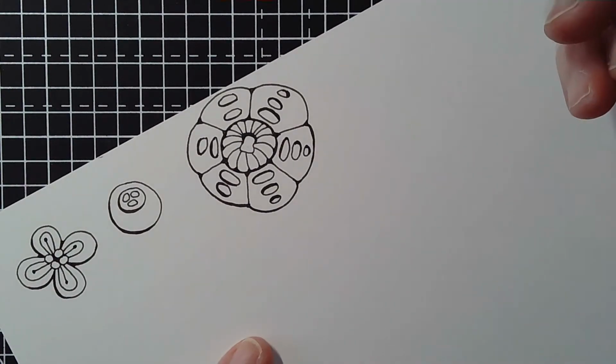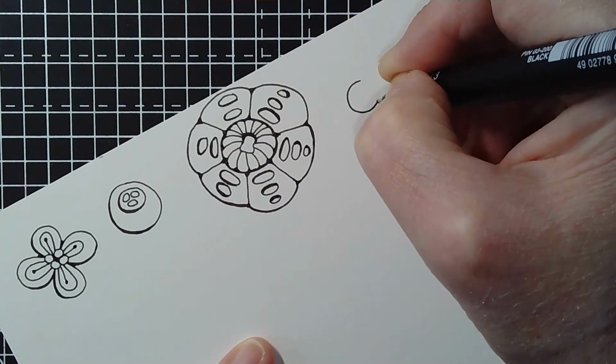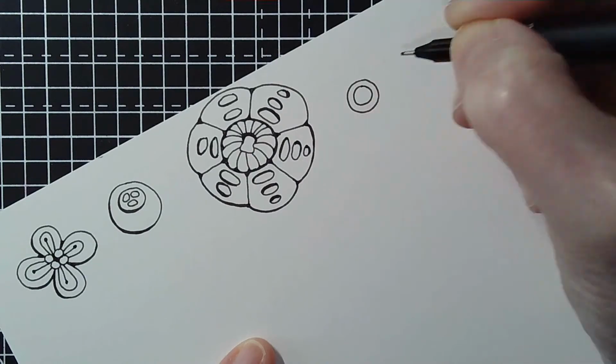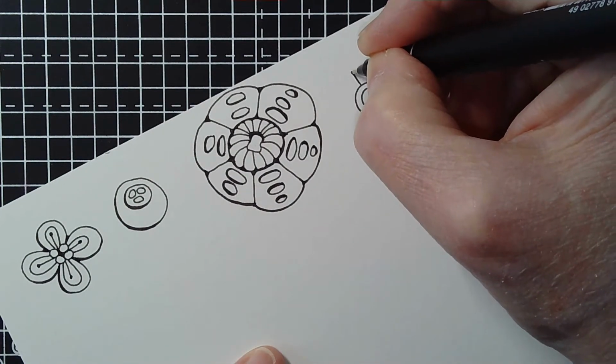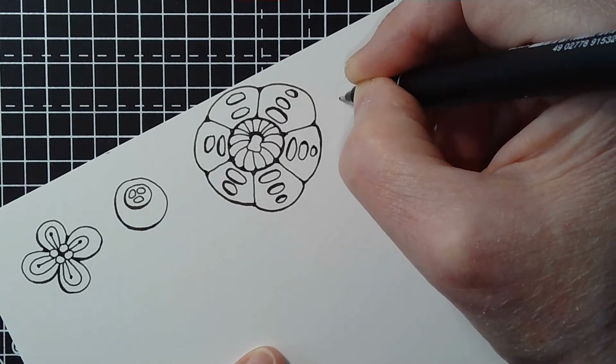Lots of botanical kinds of things going on here. Another one, only used this partly. So all of them were tucked in behind other parts of the design.